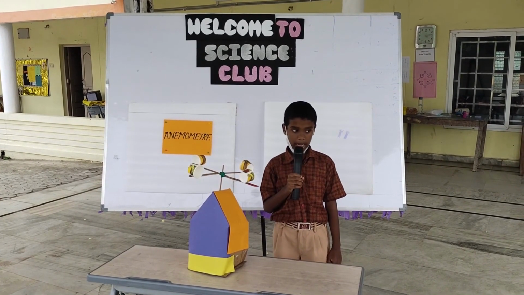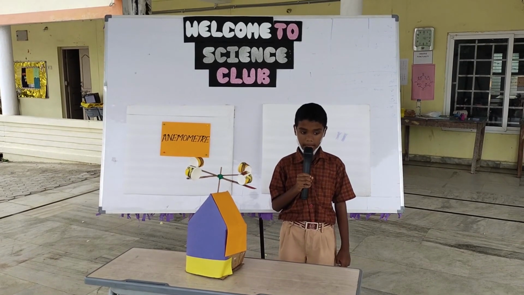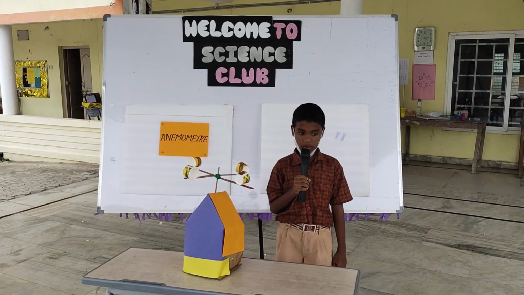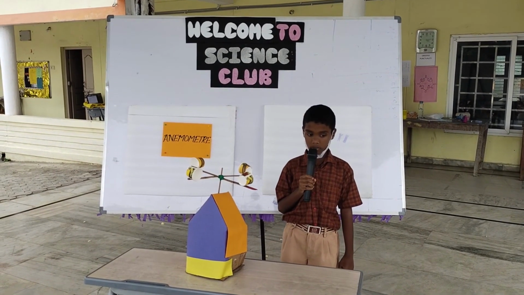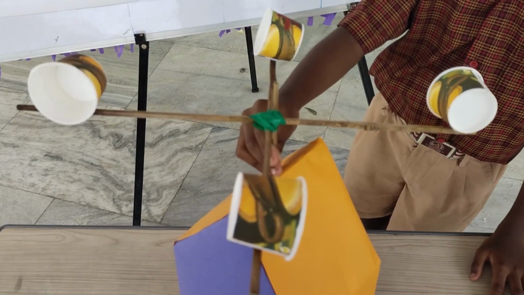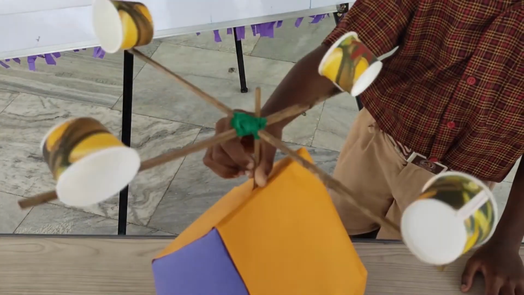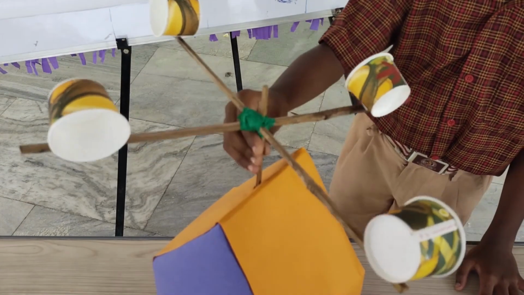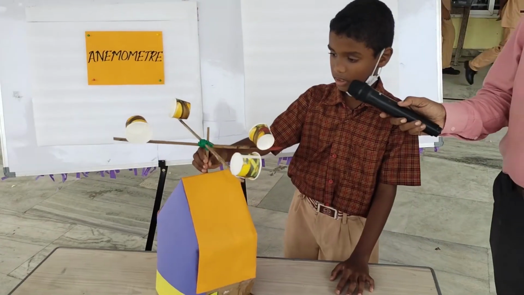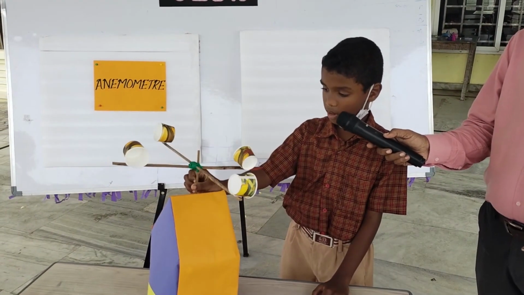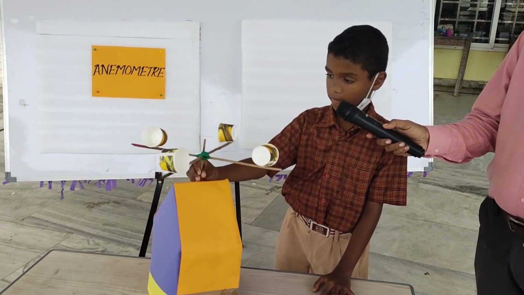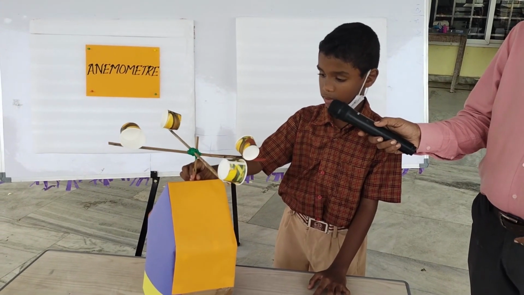Take your anemometer outside and measure wind speed. To do so, count the number of times the cup with the red mark passes in front of you. Multiply by 2 to get rotations or revolutions per minute. So here is the red mark. To get number of rotations, wind speed. Multiply by 2 to get number of rotations.